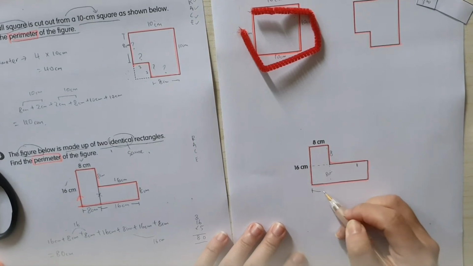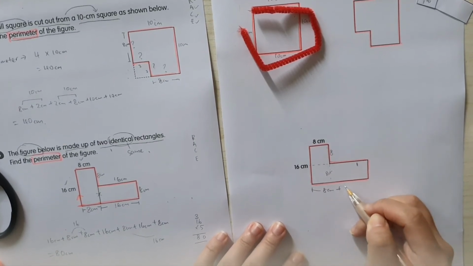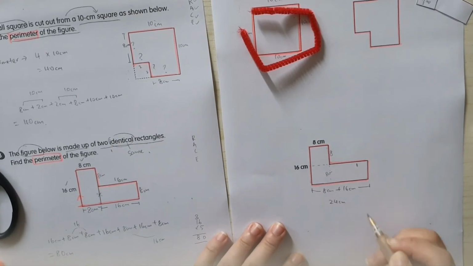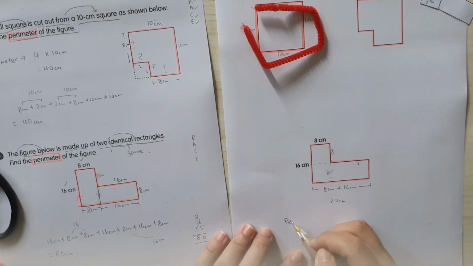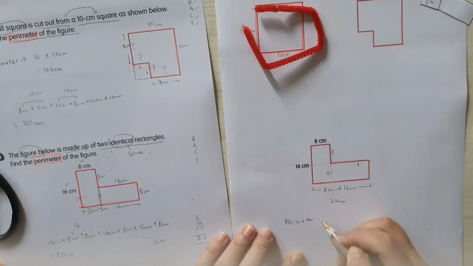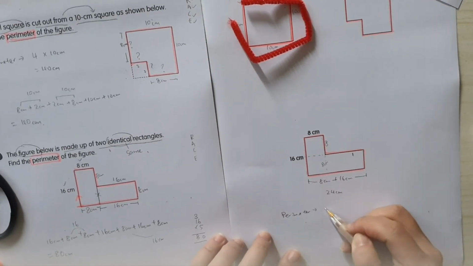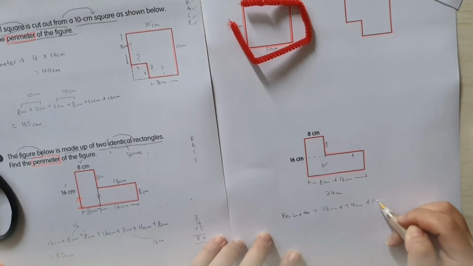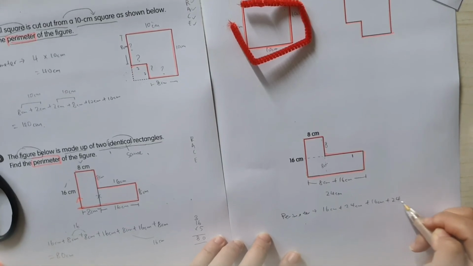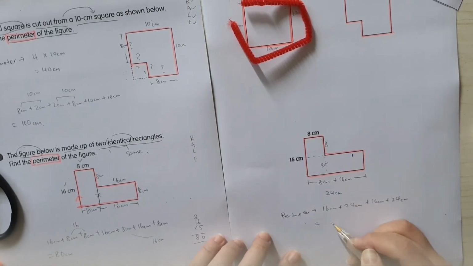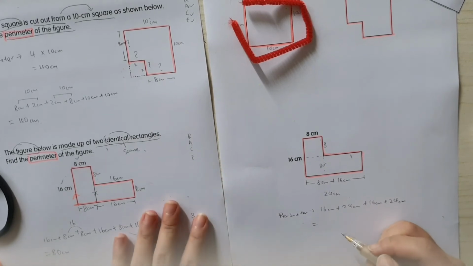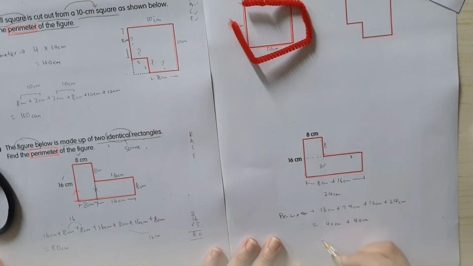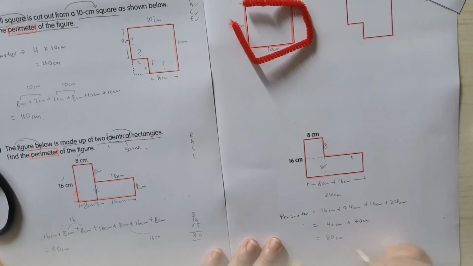The long side here is 8 centimeter plus 16 centimeter. That will give me 24 centimeter. And the method to finding the perimeter of this figure could be simplified by getting 16 centimeter plus 24 centimeter plus 16 centimeter plus 24 centimeter. And that will be 40 centimeter plus 40 centimeter, give me 80 centimeter.